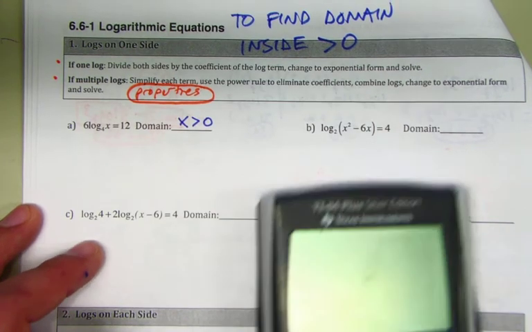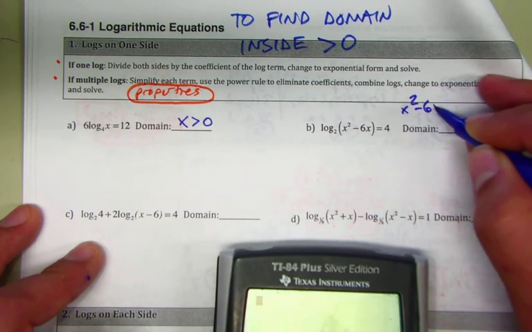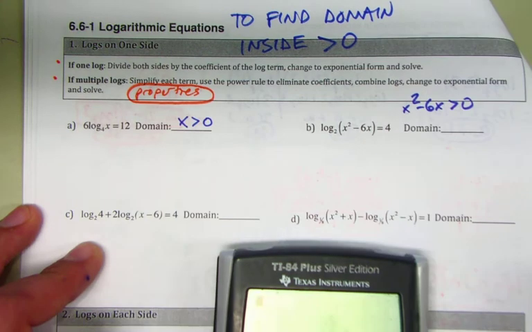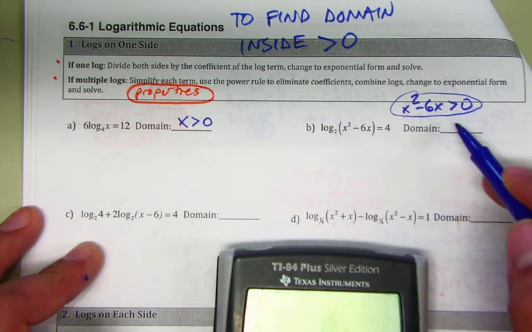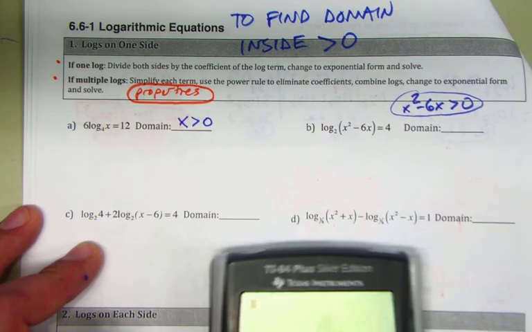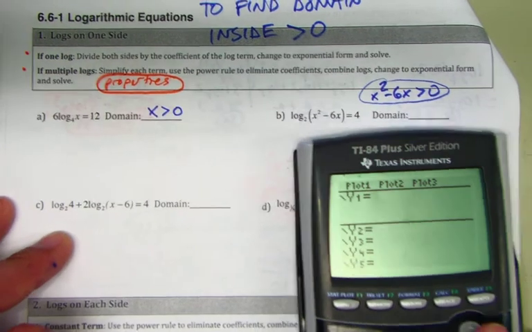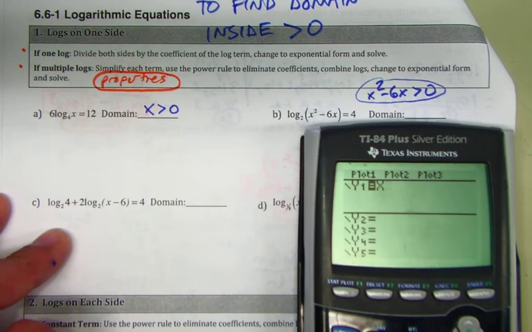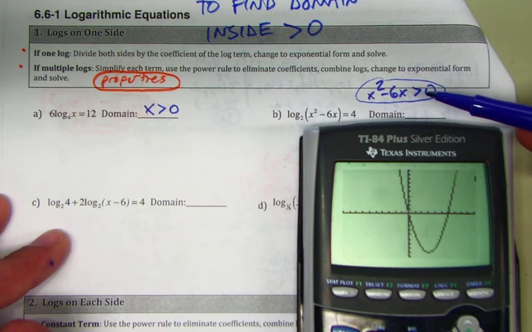Okay? Over here, the domain we'd have to do x squared minus 6x is greater than 0. Right? But we haven't really done these unless we use the calculator. So if you forgot, let's graph that. X squared minus 6x, there it is. We want to know, when is this greater than 0?